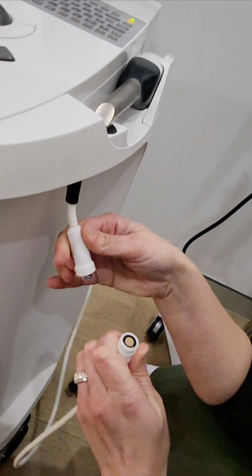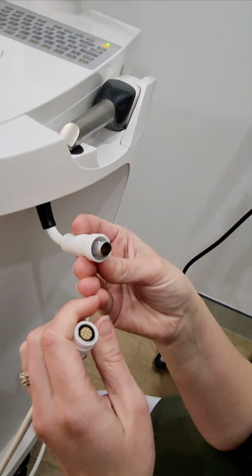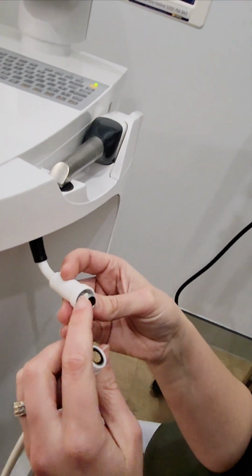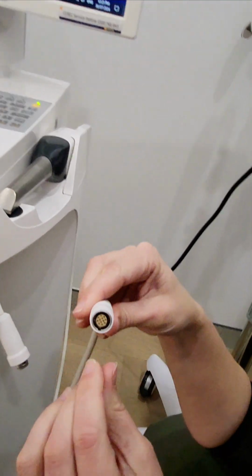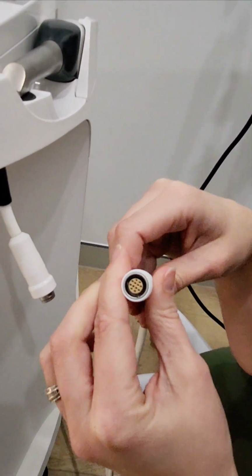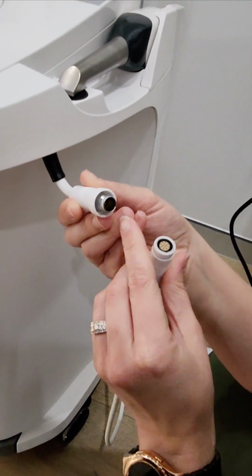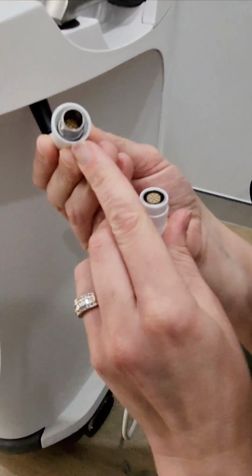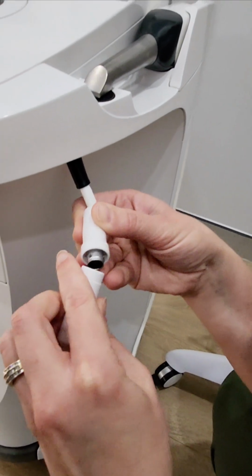I think you just pull. Yep. And then you see how there's little things around the edges, and then this one just has one little rectangle there, kind of like the slow speed handpiece when you're plugging that in. And then this one has 3 big rectangles, but there's only one small rectangle. So that small rectangle has to line up with the other small rectangle.